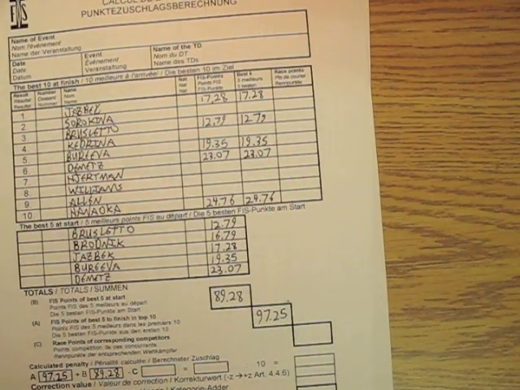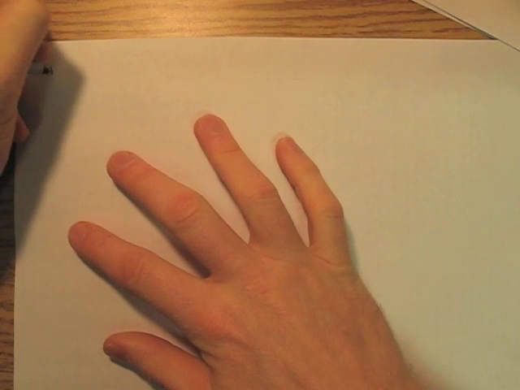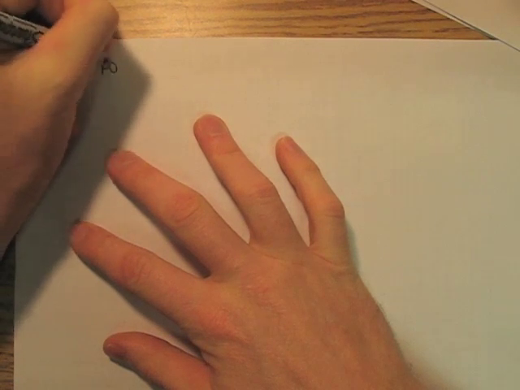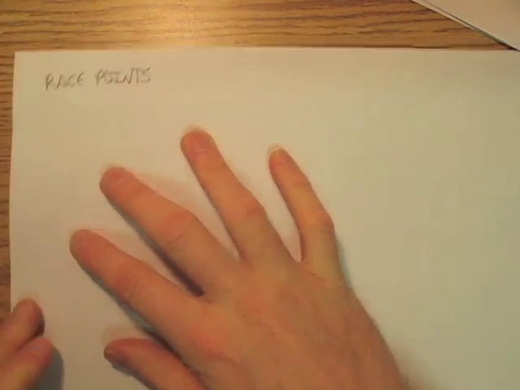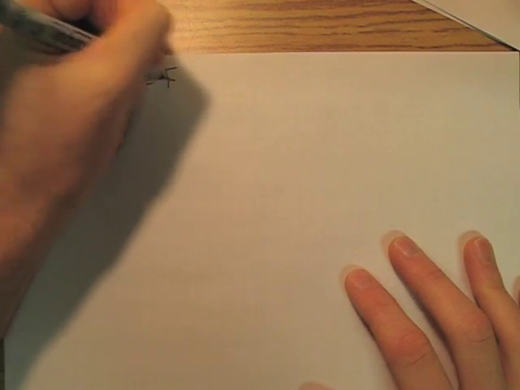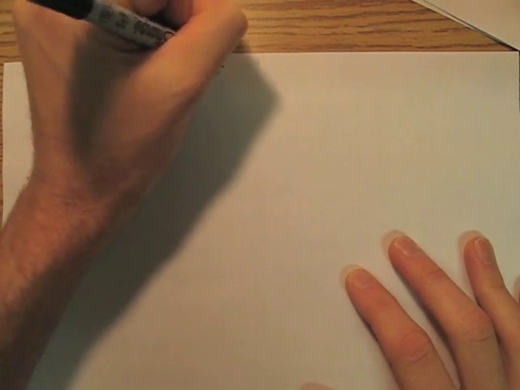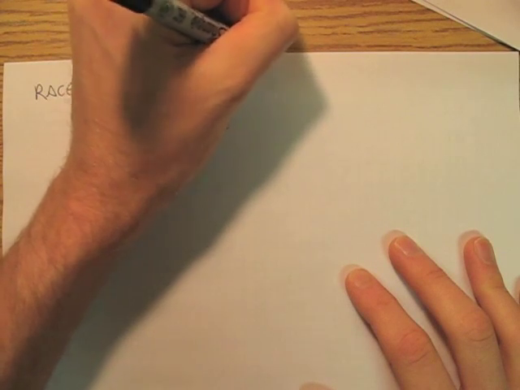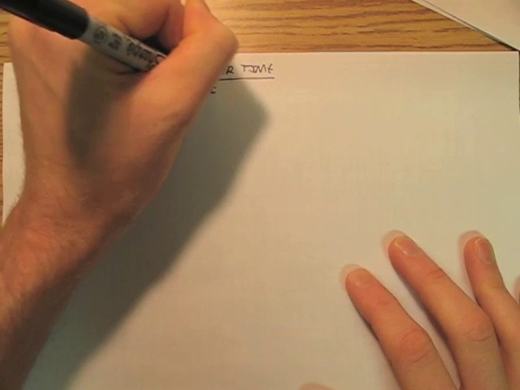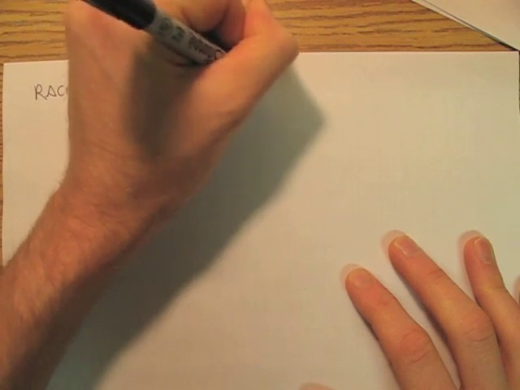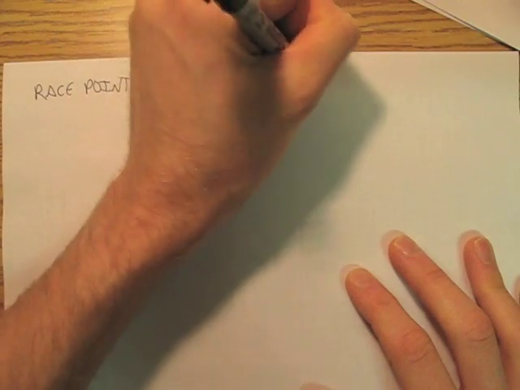Now, on to race points. Our good old friend race points. So, the race points are equal to the F times the racer time over the winner time minus 1.